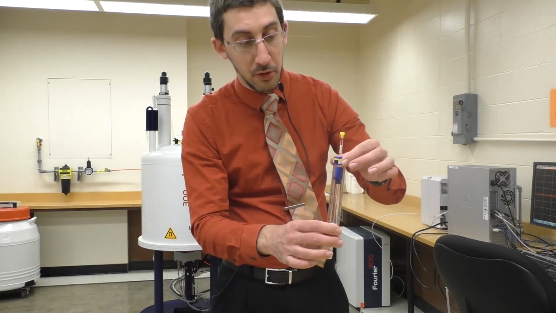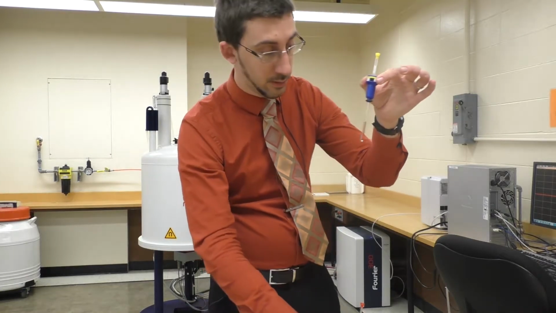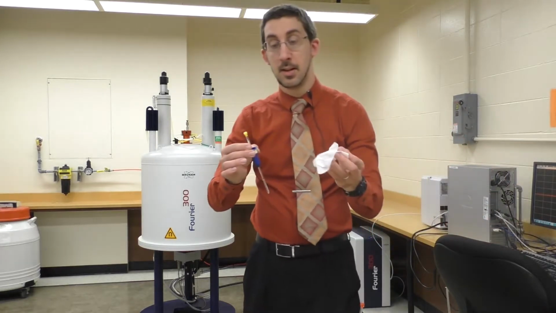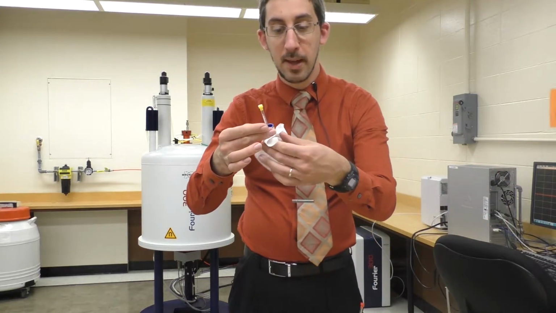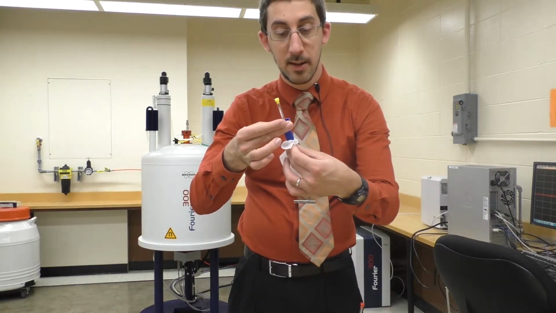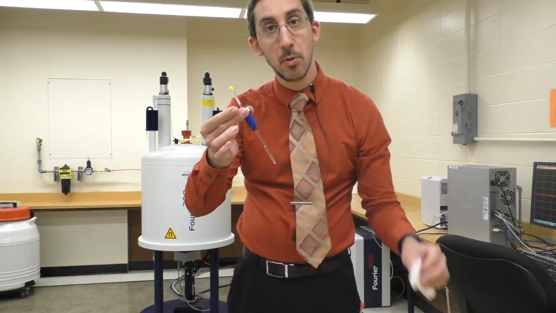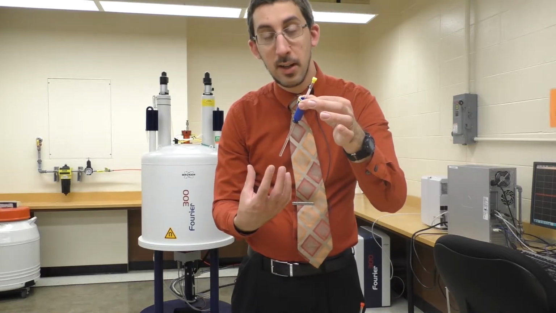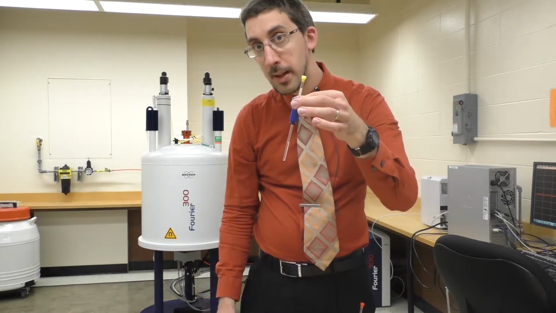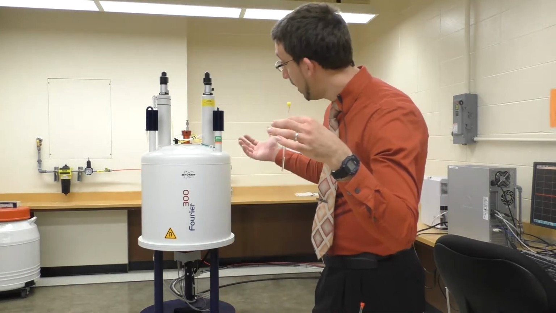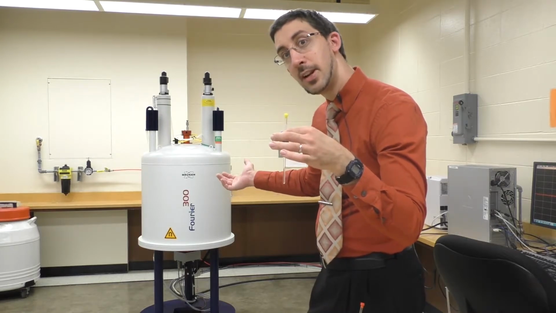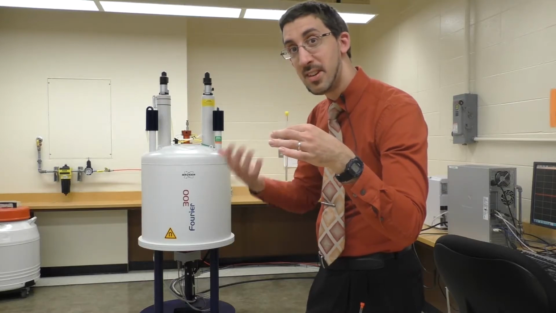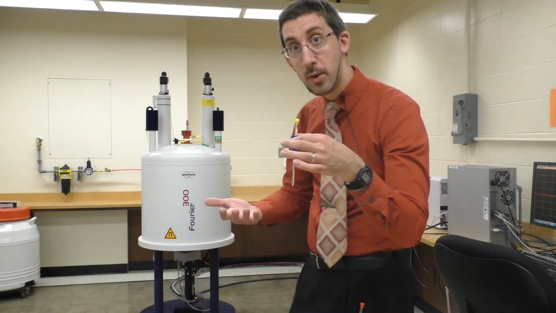And then I can pull the spinner with the tube out of this and take a Kim wipe and carefully just wipe the outside of the spinner and the tube itself. I just want to remove any fingerprints, any dust, any material that I don't want to be inside the spectrometer, because it's quite a challenge to clean these out in the event that something were to get stuck inside or dirt and materials were to build up, so we want to avoid that.